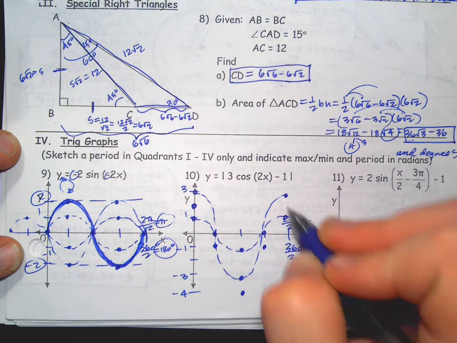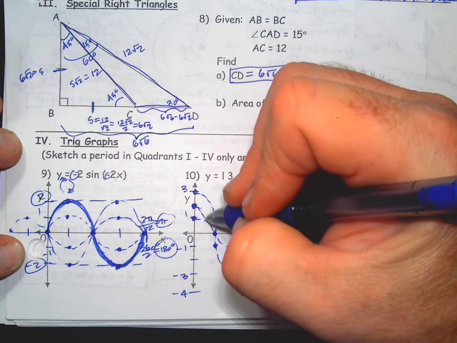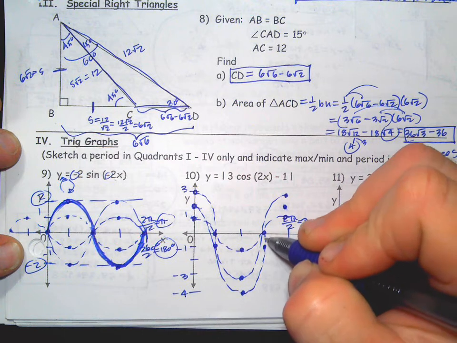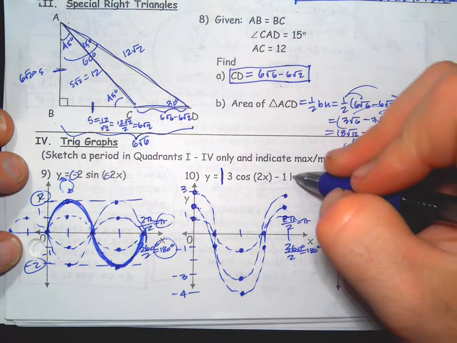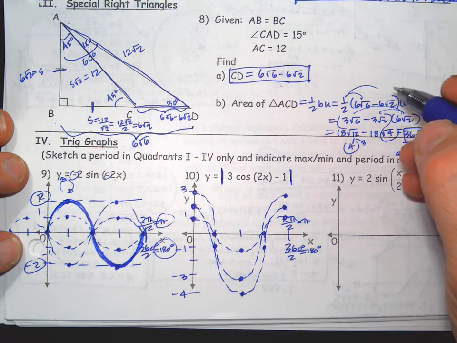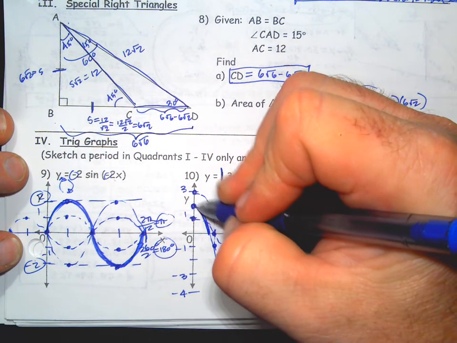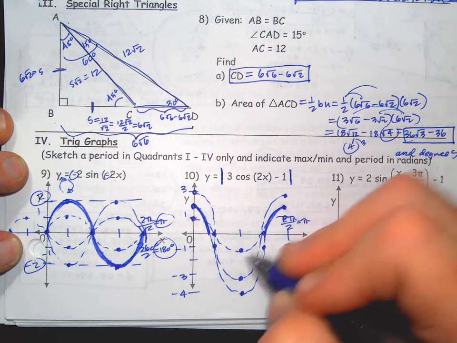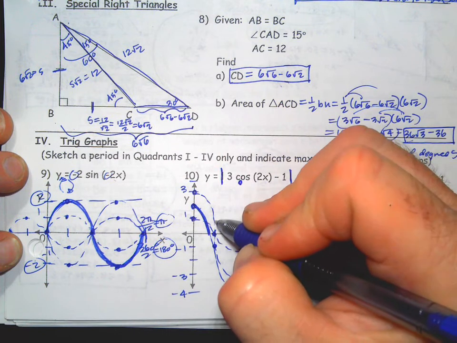Down 1. Picture's getting a little busy. So something like that. Then lastly, the absolute value around everything else. It flips all the negative stuff up. So this part of the graph is going to stay there. This part of the graph is going to stay here because those are positive. But the negative parts, -4 has got to go all the way up here to +4. -1's go up to +1.